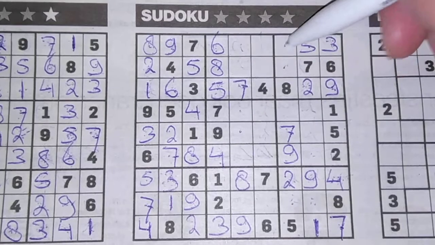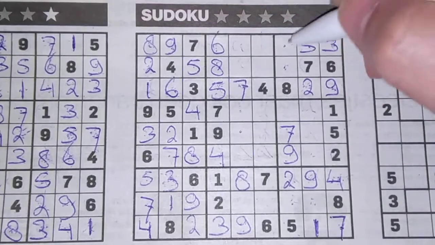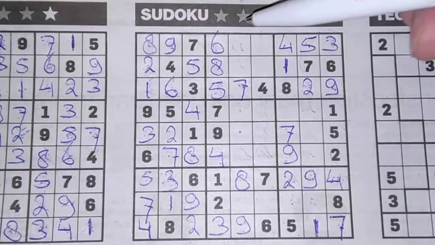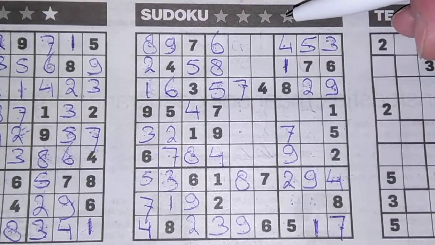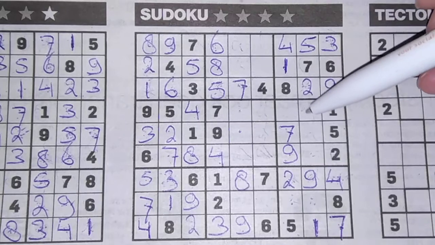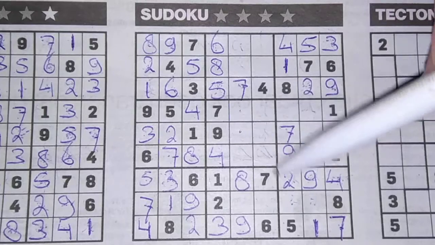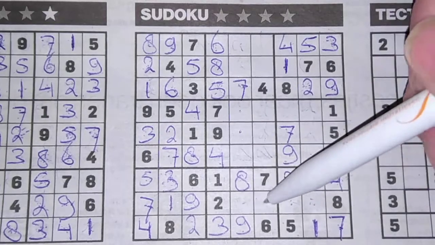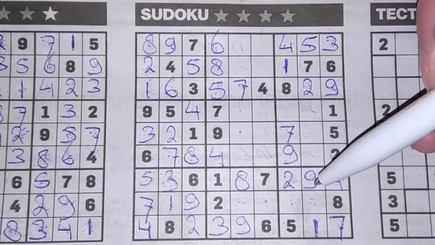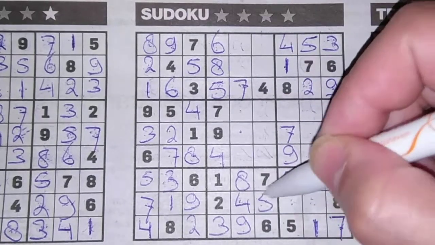2 numbers left in this big square for the numbers 1 and 4, we have a 4 there, so no 4 here. 4 should be here, and the 1 goes there. Then 2 numbers left in this big square for the numbers 4 and 5, we have a 4 here, so no 4 here. 4 should be there, and the 5 goes there.